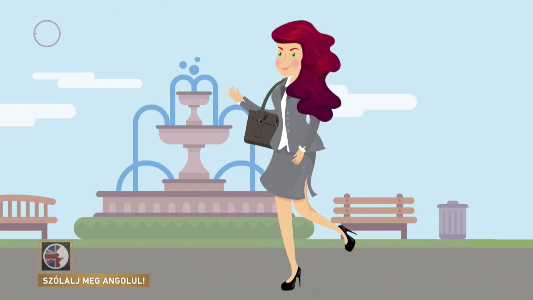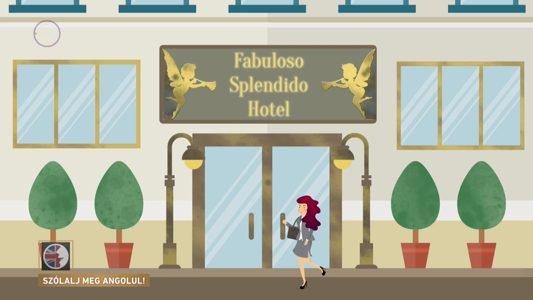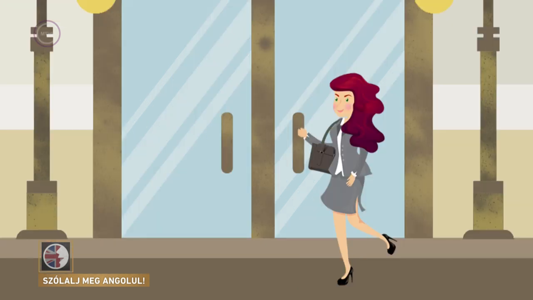Now, do you remember Loretta? Of course you remember Loretta. Loretta, Dave's girlfriend. The young woman with long red hair and a funny surname. Loretta Sweat. That's a very strange name, isn't it? Anyway, when we first met Loretta, she was going to a job interview at the Fabuloso Splendido Hotel, wasn't she? Yes. That's where we also saw that Gordon Taylor, Mary's brother, works.